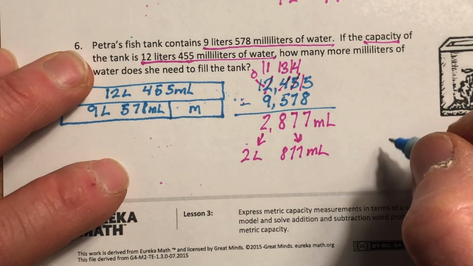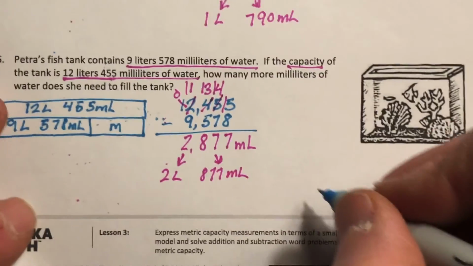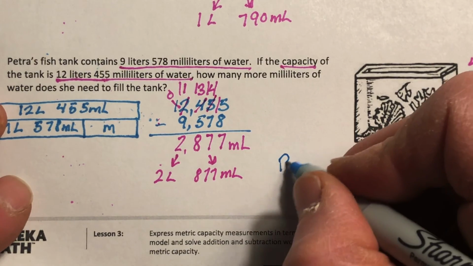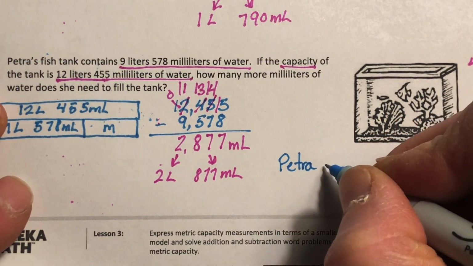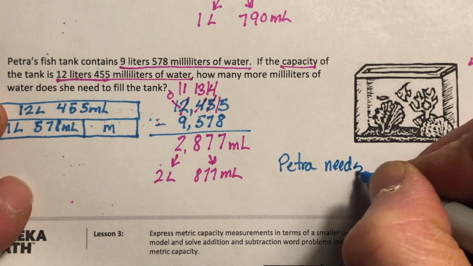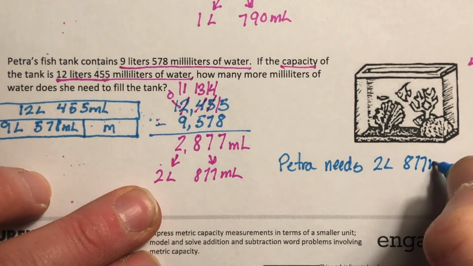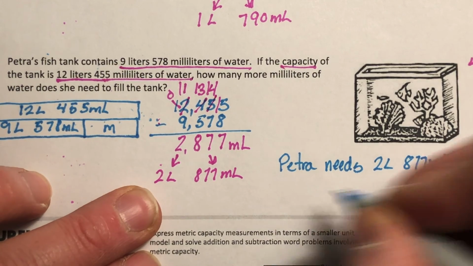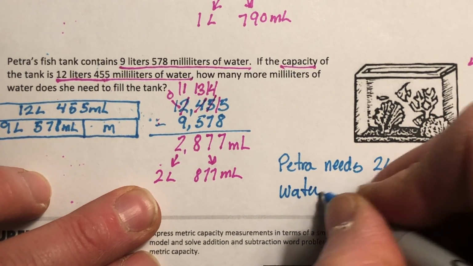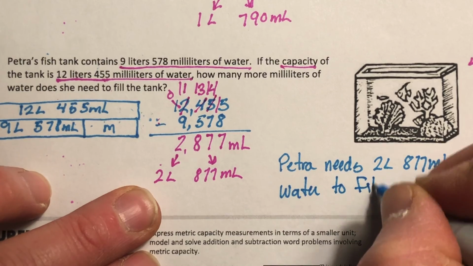So Petra, let me find a good space here. That's the Petra needs 2 liters, 877 milliliters of water to fill the tank.